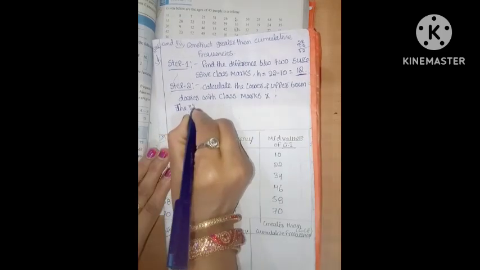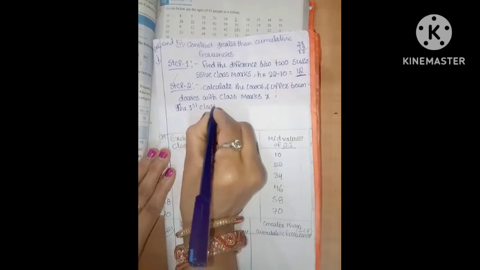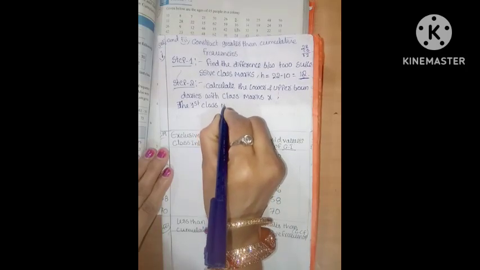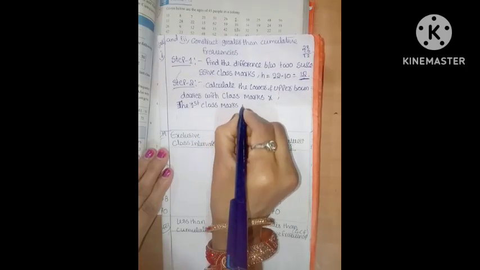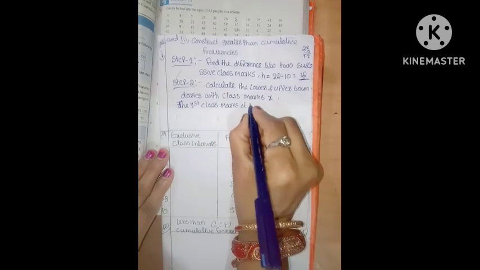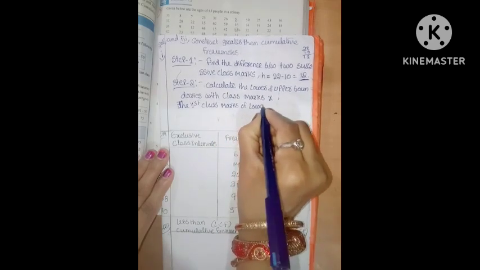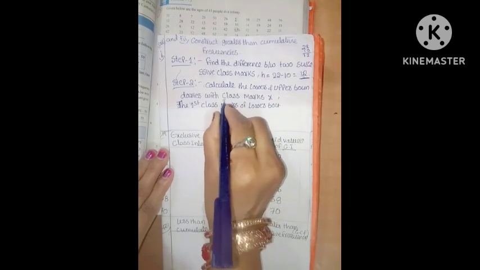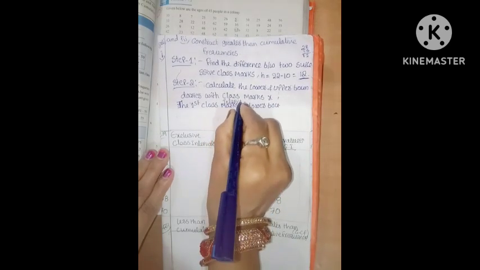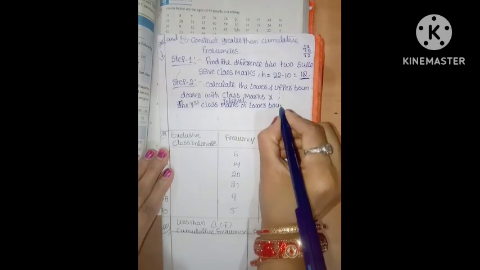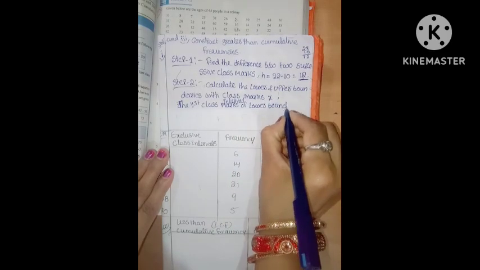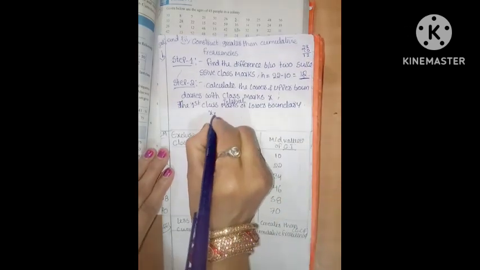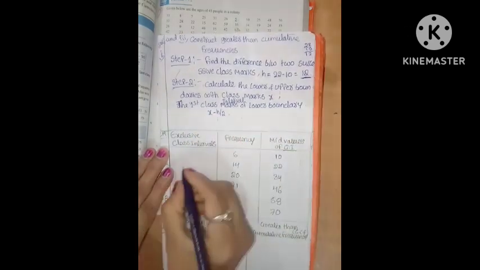For the first class interval, the lower boundary is equal to x minus h by 2.